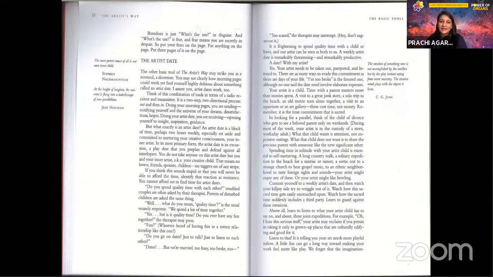Watch how this sacred time gets encroached upon. Watch how the sacred time suddenly includes a third party. Learn to guard against these invasions. Above all, learn to listen to what your artist child has to say on and about these joint expeditions. For example, "Oh, I hate the serious stuff," your artist may exclaim if you persist in taking it only to grown-up places that are culturally edifying and good for it. Listen to that. It's telling you your art needs more playful inflow. A little fun can go a long way towards making your work feel more like play.